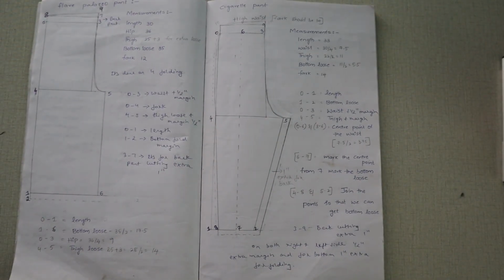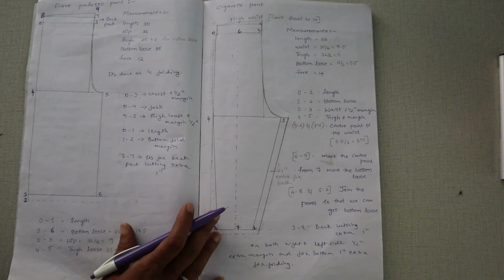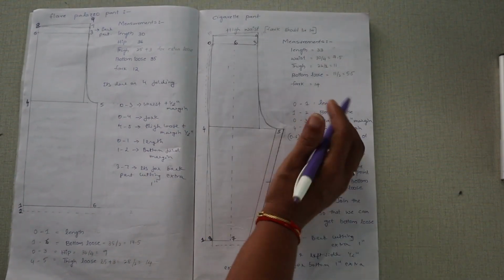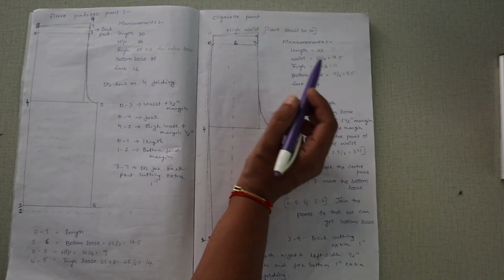Now we will go for the cigarette pant draft. Okay, for whichever the pant you take, for palazzo, straight cut or any frill pant, never cut the belt separately. Always add extra margin to the belt and do it. Okay, now for this cigarette pant, first what you have to do is mark the waist measurement.